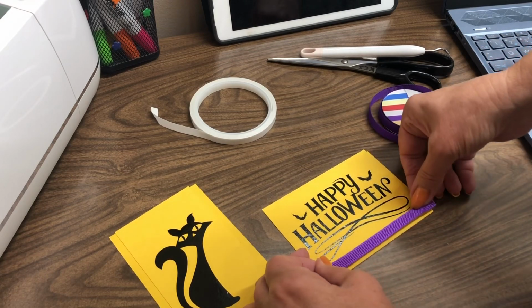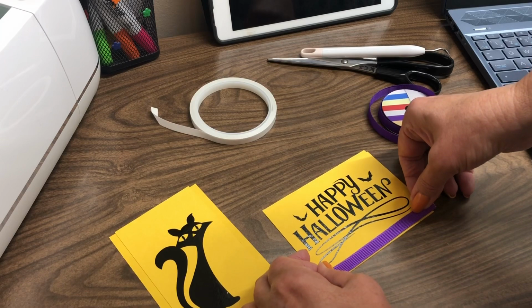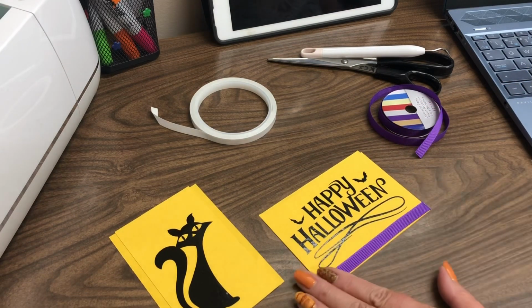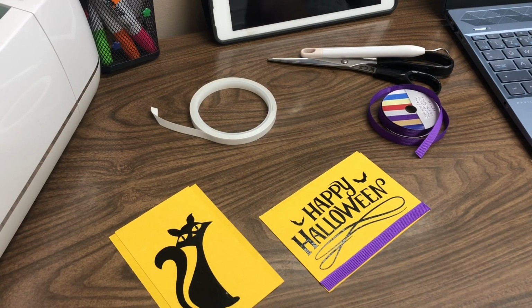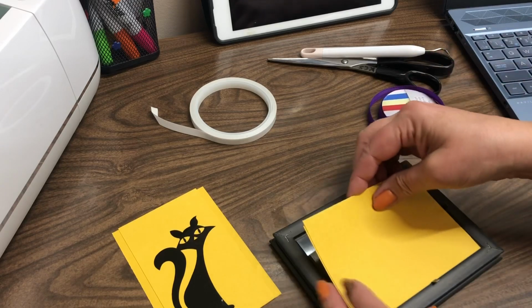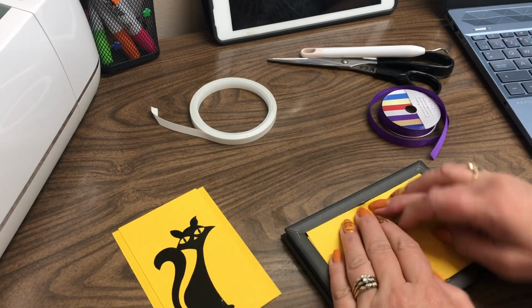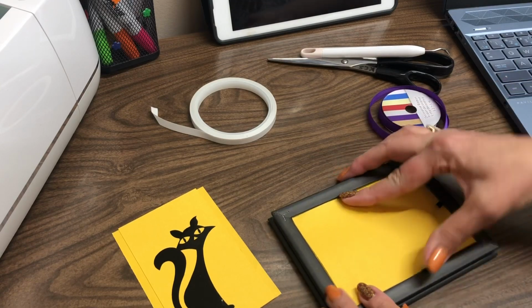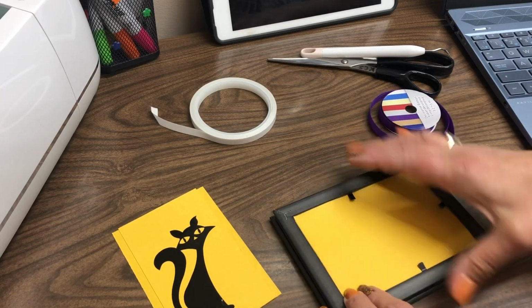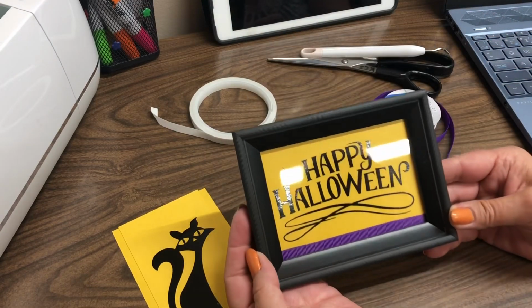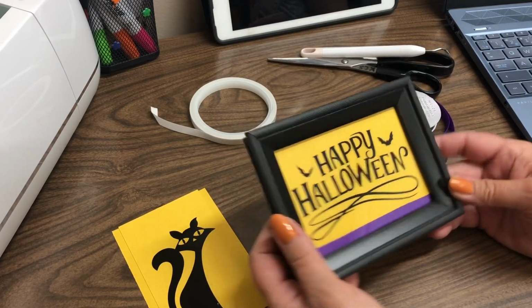So, just gonna make sure that this is here. There, that looks good. And here's our frame. We'll slide that in. And push the little tabs down. Now one of the little tabs fell out. I'm not too concerned about that. And there's our little Happy Halloween. That looks good.